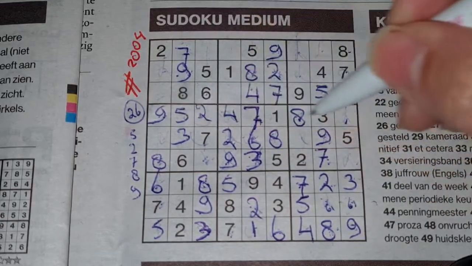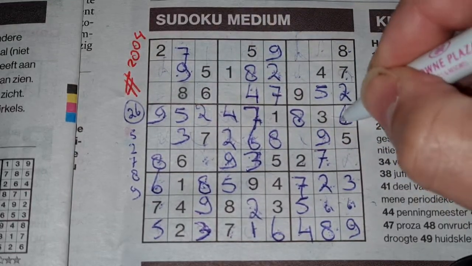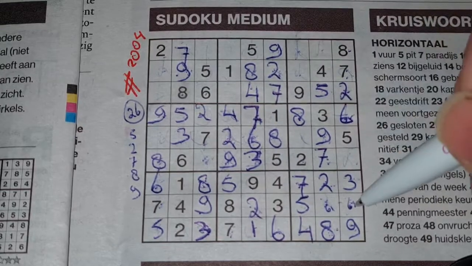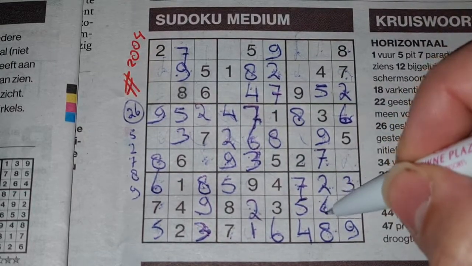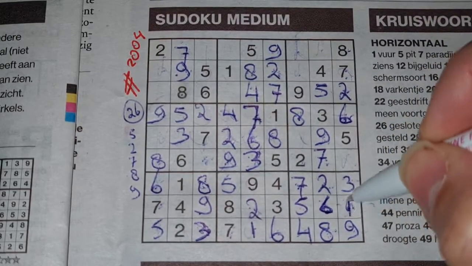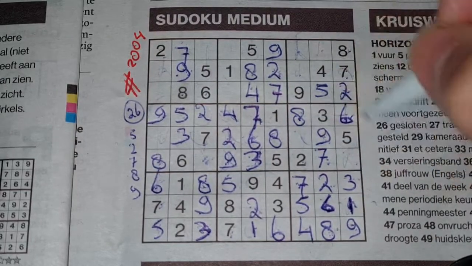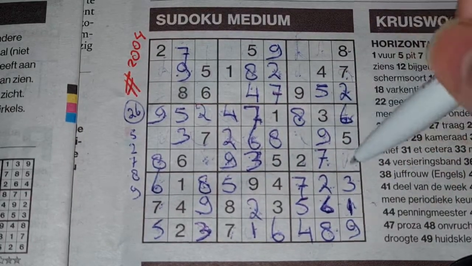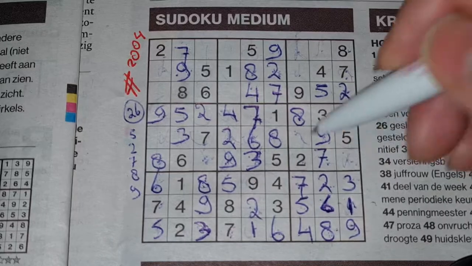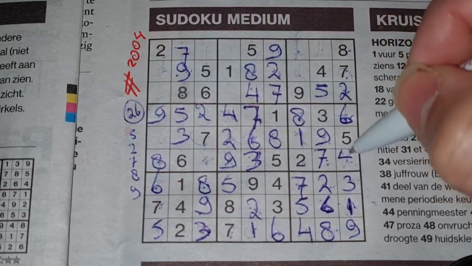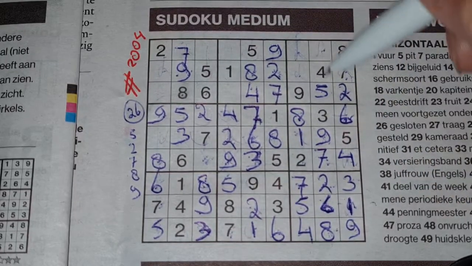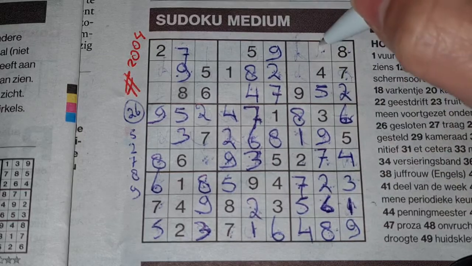1 number left in this row for the number 6. Now we have a 6 here, so this cannot be 6 anymore. This should be the 6 and this should be a 1. 2 numbers left in this big square for the numbers 1 and 4. We have a 1 here, no 1 there. 1 should be here and the 4 goes there. 1 number left in this column for the number 1.